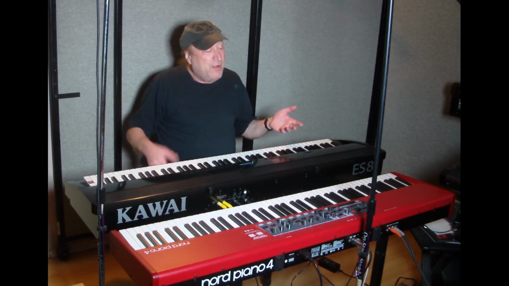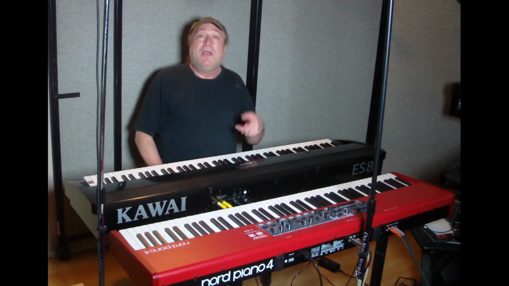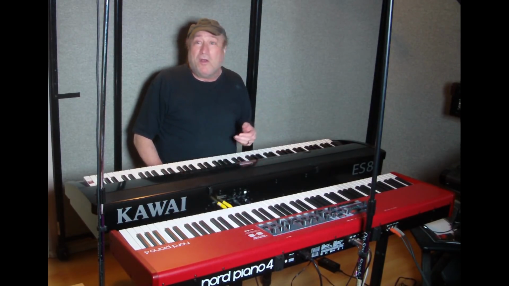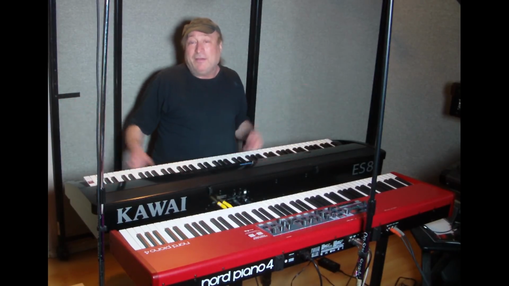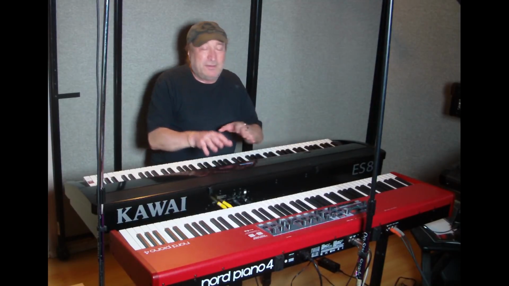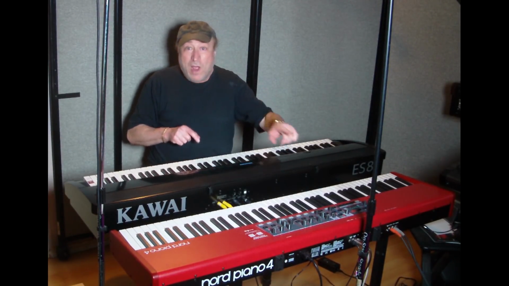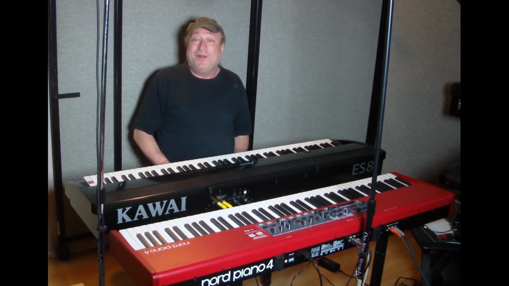Whereas Nord, since they're not a manufacturer of acoustic pianos, you can get anything. Kawai, Fazioli, Bosendorfer, Yamaha, anything. So anyway, let's take a look at the differences between these, as well as compare the Kawai pianos from each one of these.